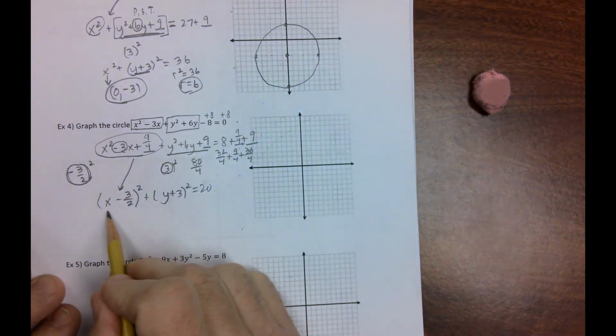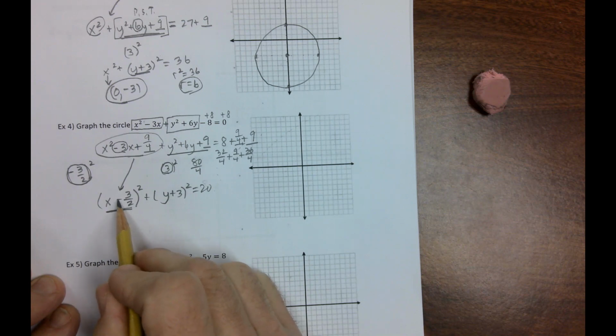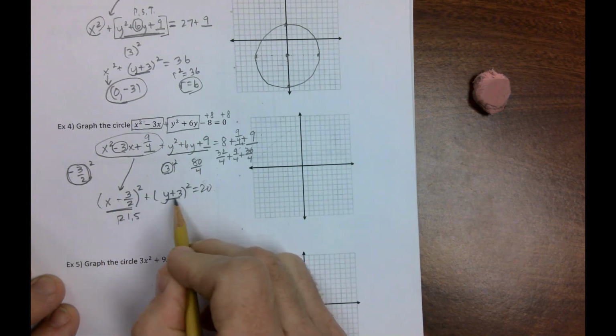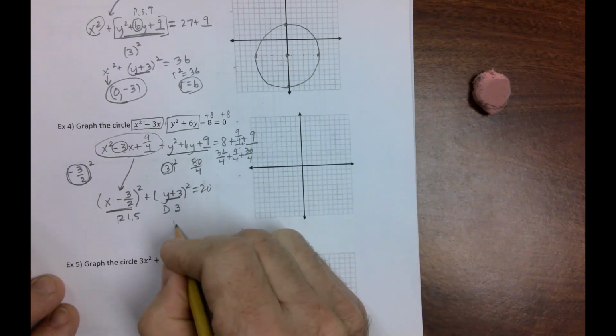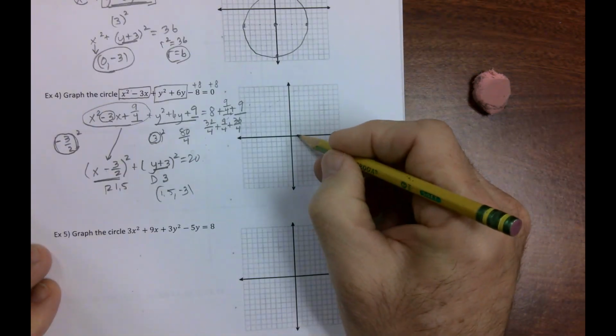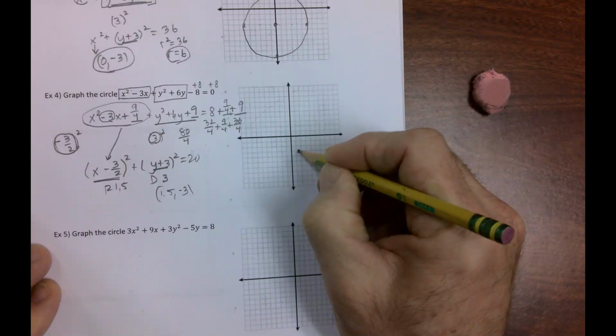Now if we take a look at this, got to find our center. It wouldn't be a bad idea to think in terms of decimals. This is just going to be right 1.5. This is going to be down 3. So my center is (1.5, -3). So 1.5, down 3. Try to be pretty accurate there.